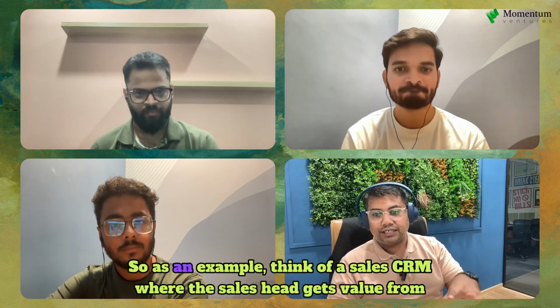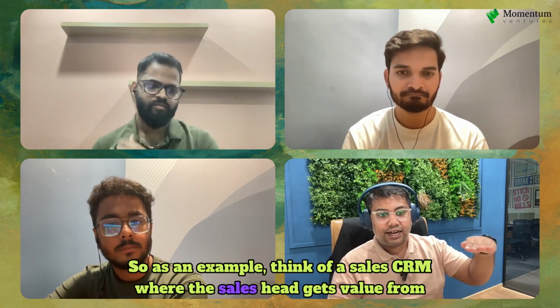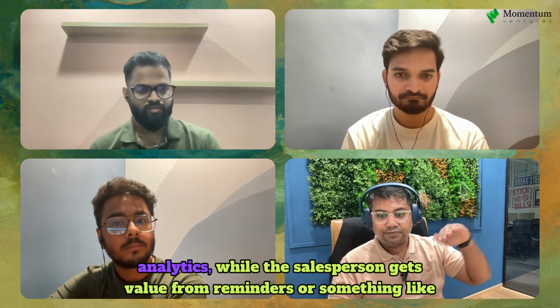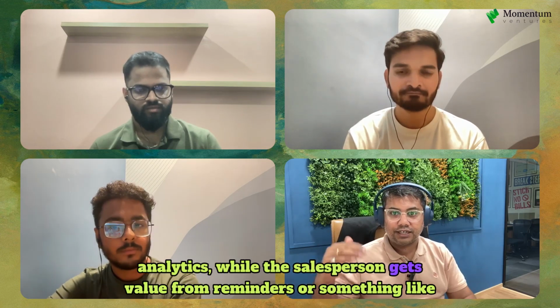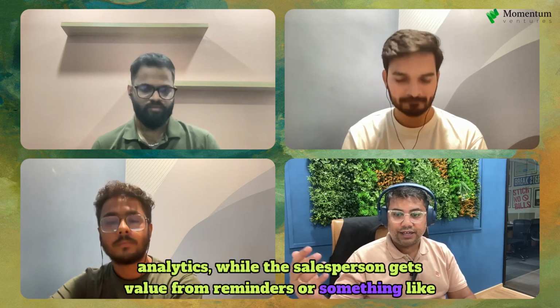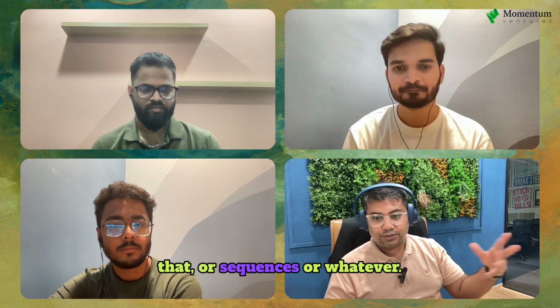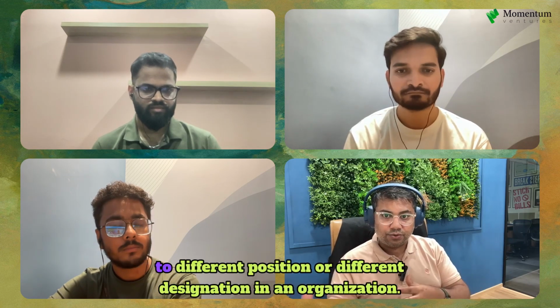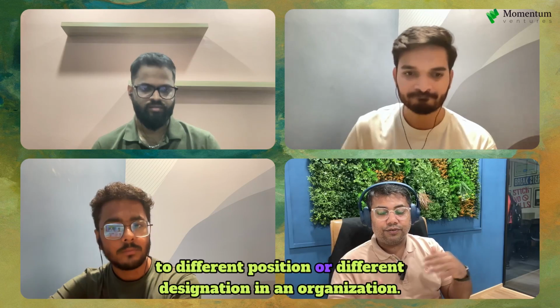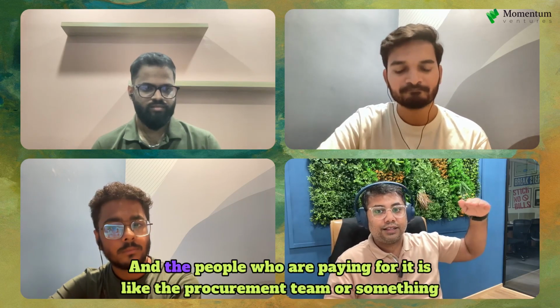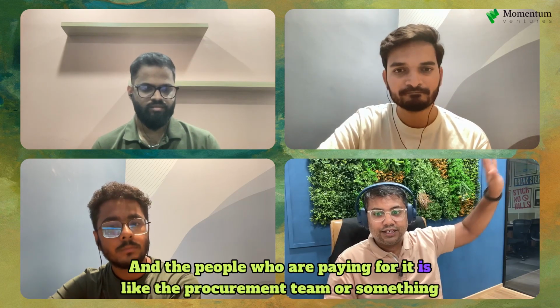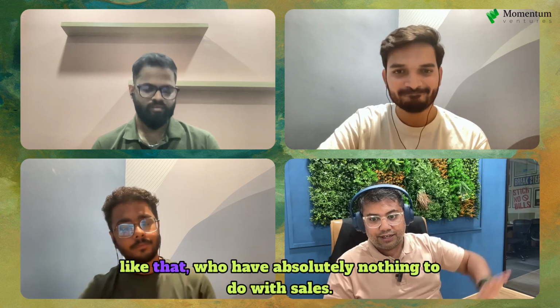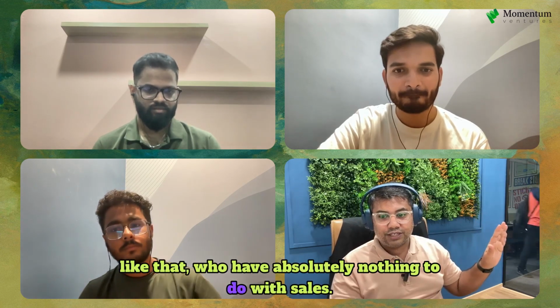As an example, think of a sales CRM where the sales head gets value from analytics, while the salesperson gets value from reminders or sequences or whatever. Different parts of your product appeal to different designations in an organization, and the people who are paying for it are the procurement team or something like that, who have absolutely nothing to do with sales.